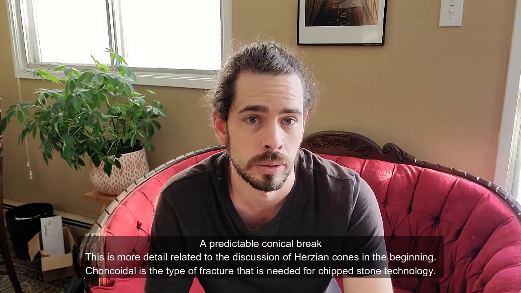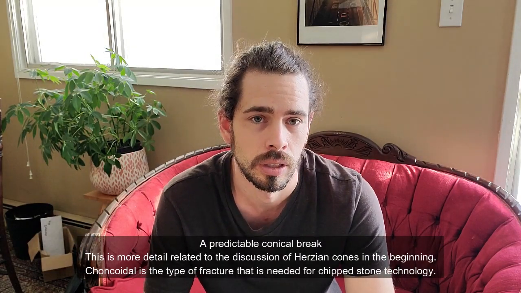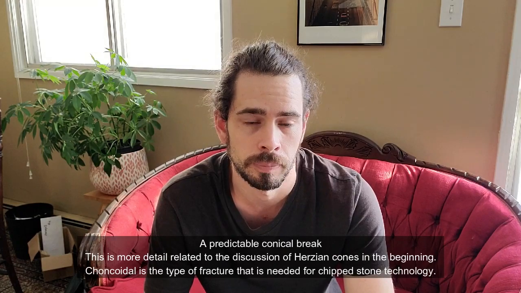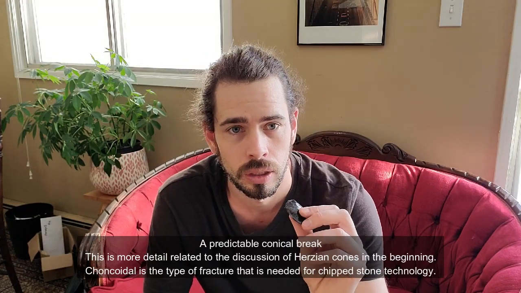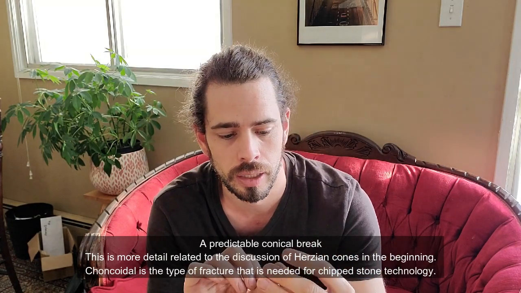So I wanted to take a minute to discuss conchoidal fracture. For flint knapping, any of the stone materials that we're using need to exhibit conchoidal fracture for them to work predictably. So I'll start with this piece of mahogany obsidian here.